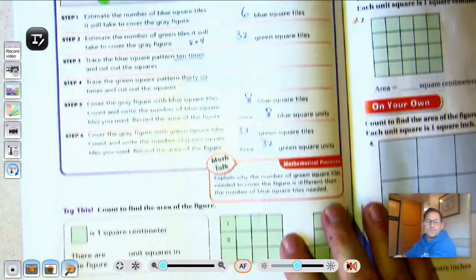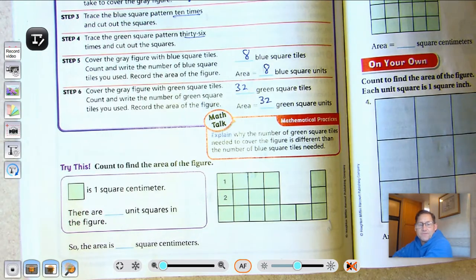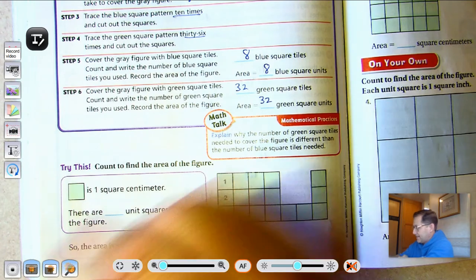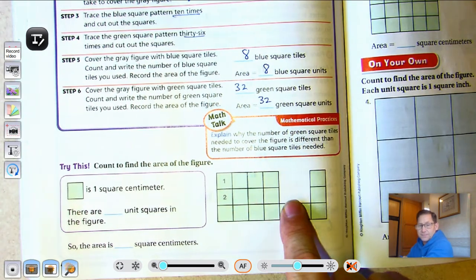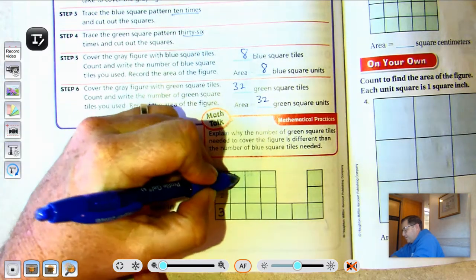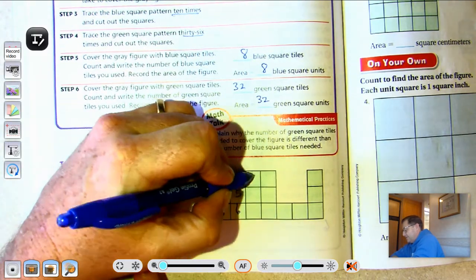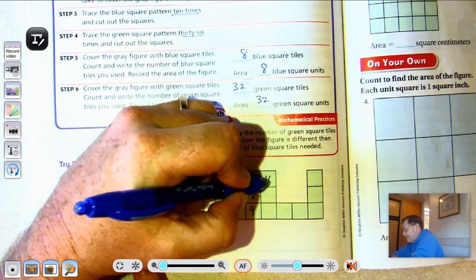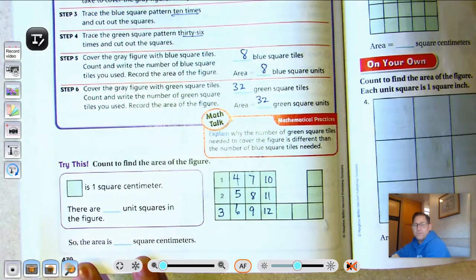Now try this. Count to find the area of the figure. So what we were doing in that activity was basically setting out these square units. So all we have to do is count square units. 3, 4, 5, 6, 7, 8, 9, 10, 11, 12.